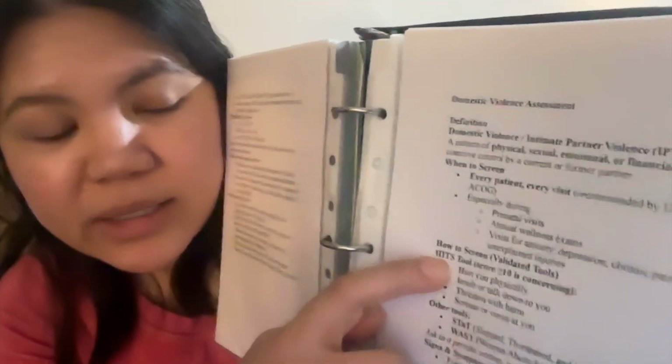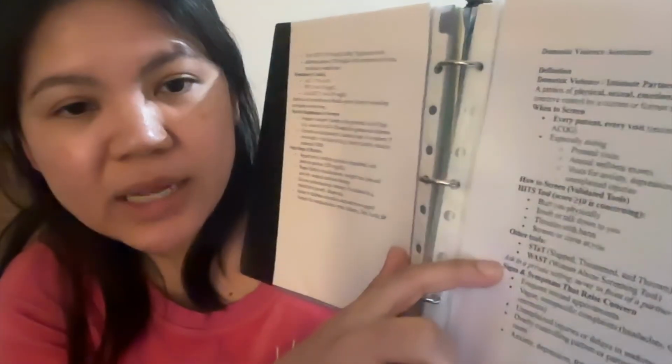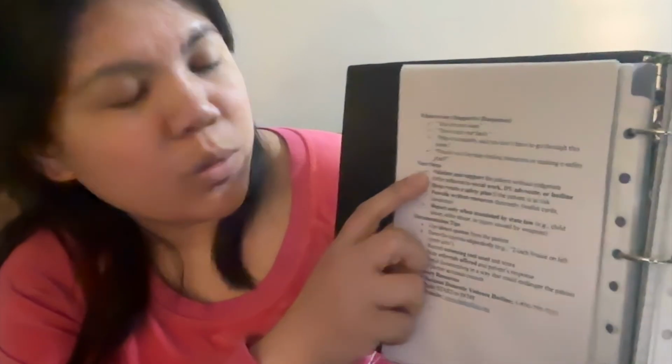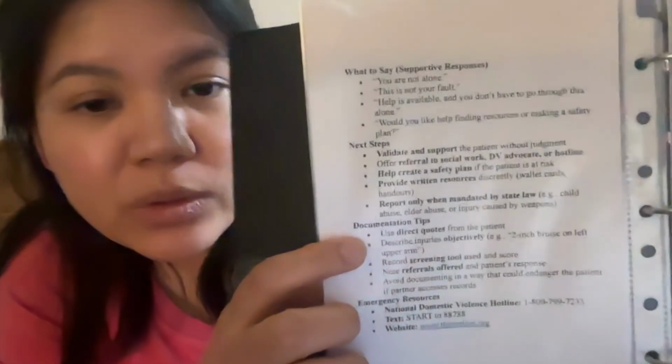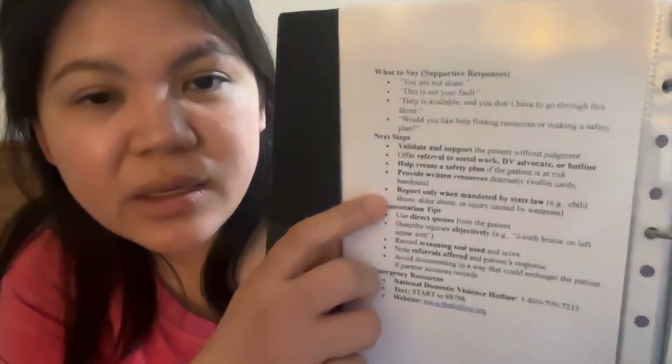We use HEADS, and other tool is STaT and RACE, and how to recognize sign and symptom of violence, and also what to say during interview, and also what the next step is if you tested positive for it. How you can document this finding. I feel like it's very helpful.